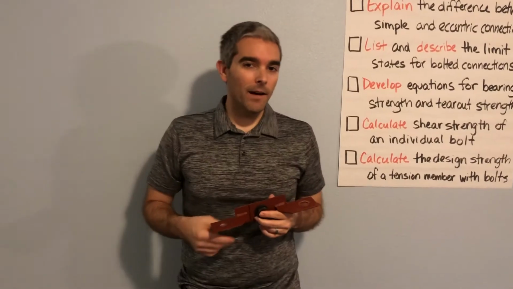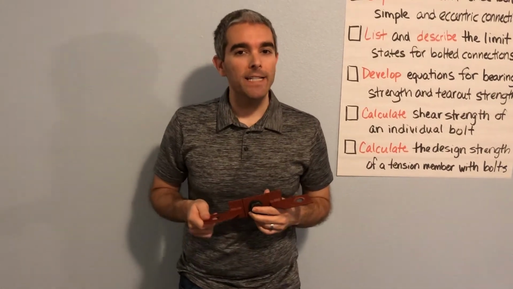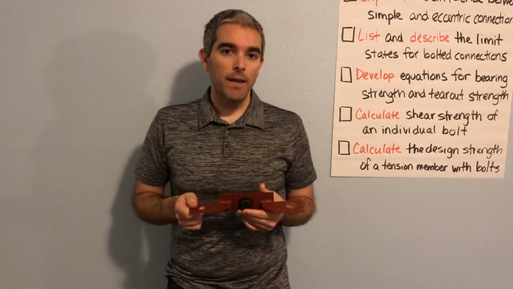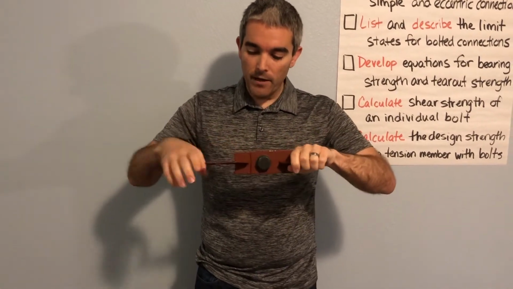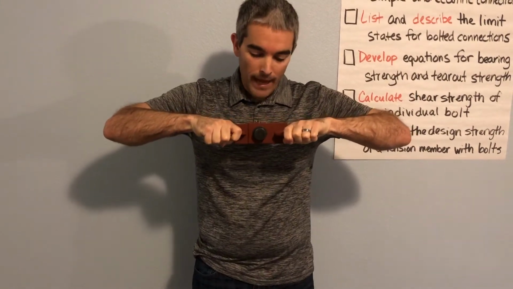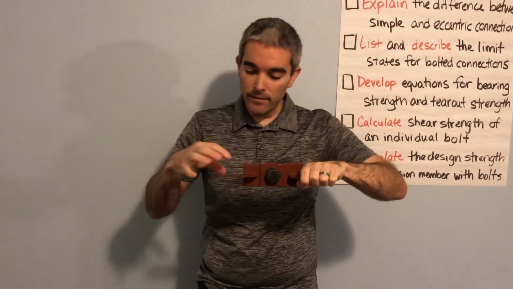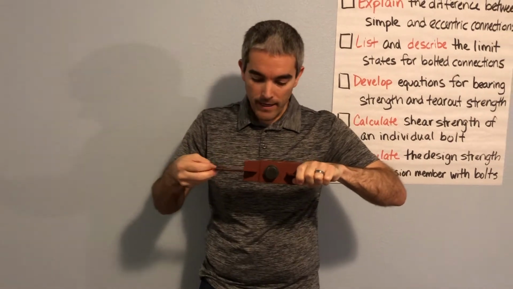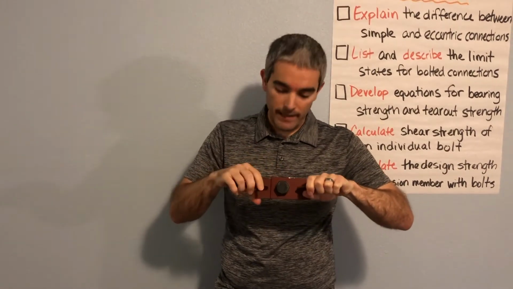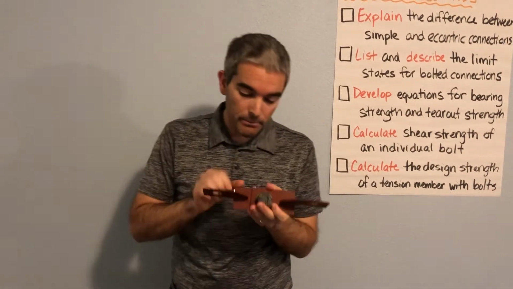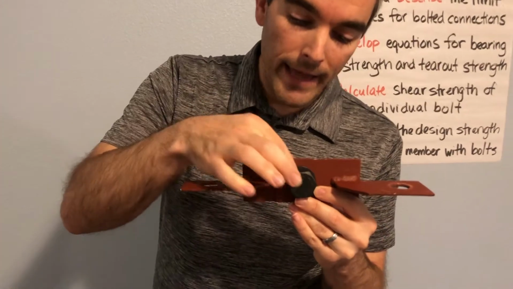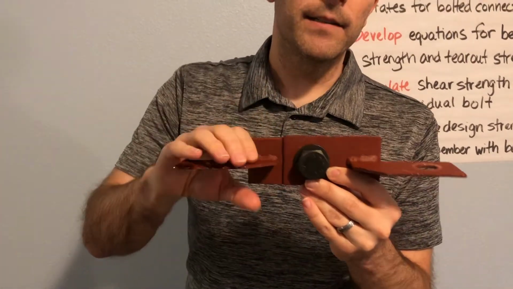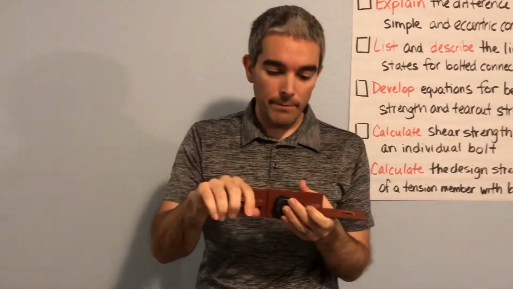We're going to start with talking about the difference between a simple connection and an eccentric connection. So in a simple connection, as we apply the load, so I'm going to pull on this member in tension, as I apply that load, the center of gravity of the force is passing through the center of gravity of the connection. So I see that in this plate here, the center of gravity of the plate and the center of gravity of the bolt are in the same location, same line of action. So that is what we consider a simple connection.